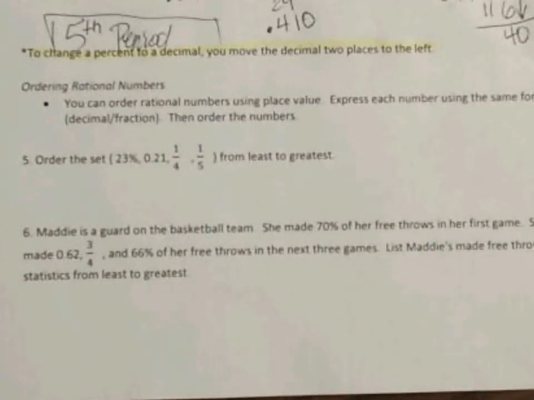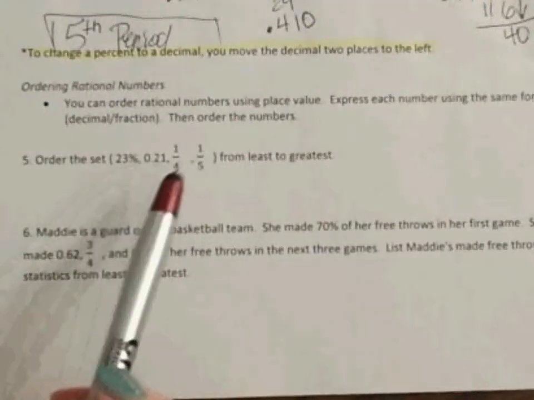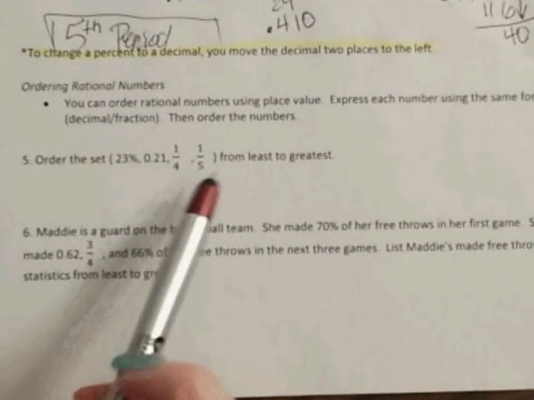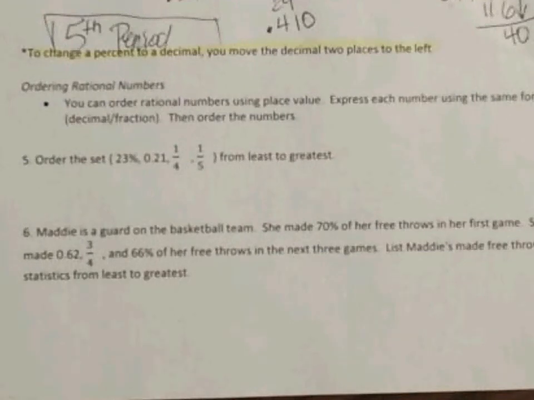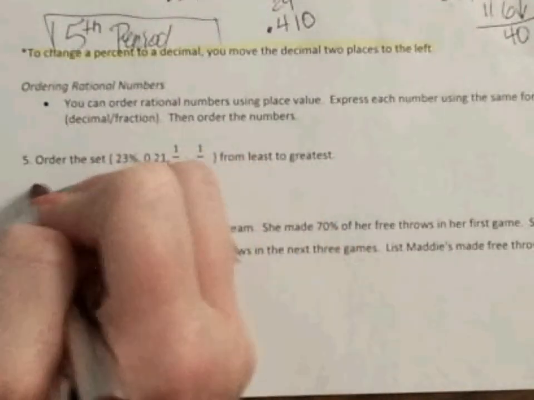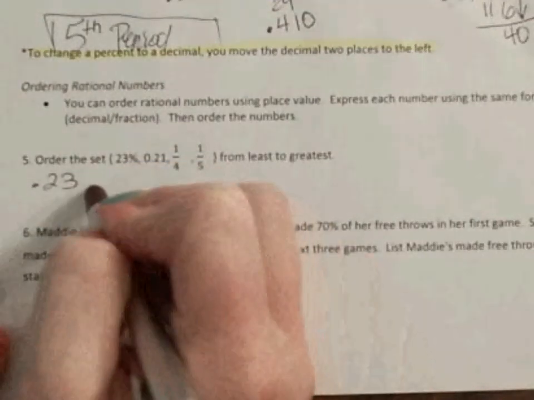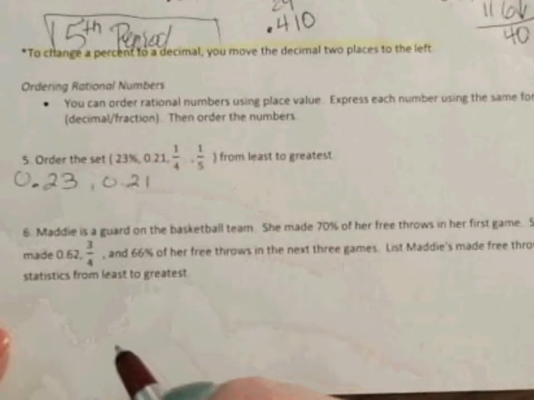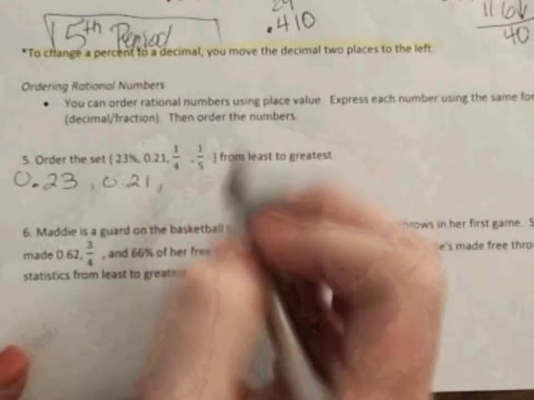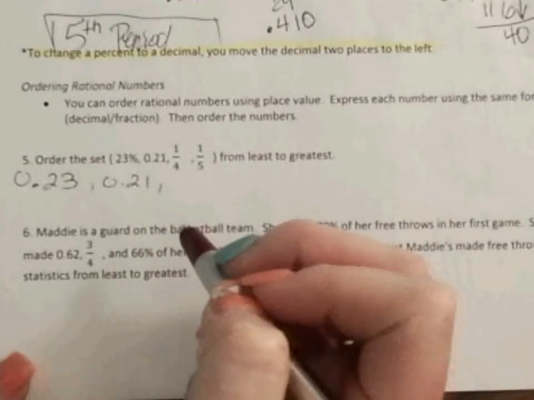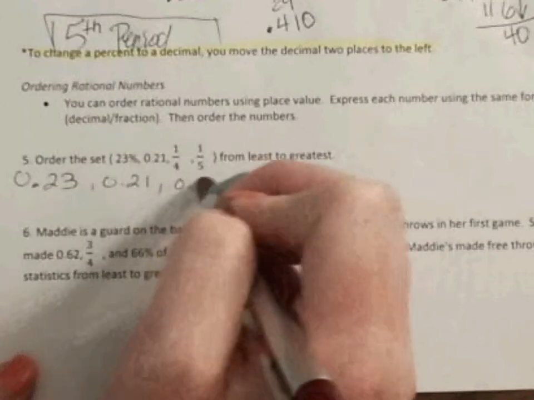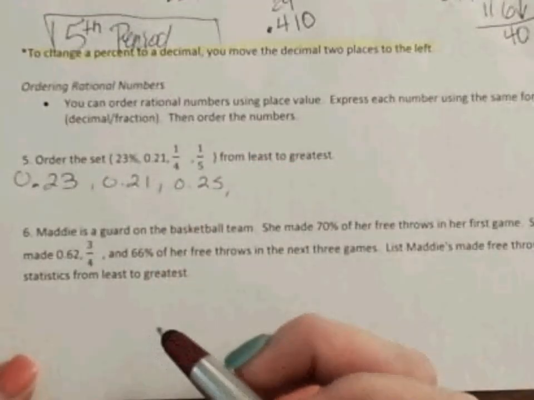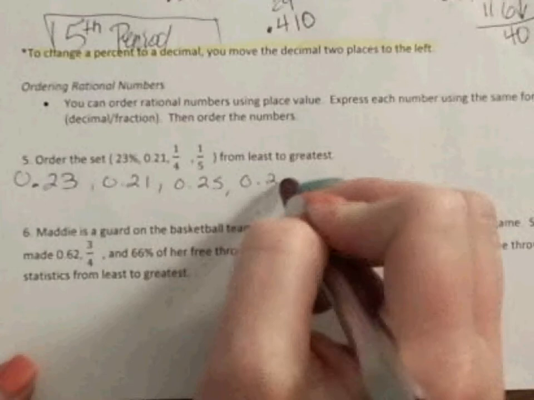So when I look at this, I know that I have a percent, I have a decimal, and I have two fractions. My personal preference is that I put them all into decimals. It's a little bit easier for me to work that way. That way I can go one digit at a time for each place value and compare them. So I know that 23% is 0.23. My 0.21 remains the same. I know that 1/4, if you think of it, that's a benchmark fraction, so you should remember that from last year. That's 0.25. And 1/5, again, that's a benchmark fraction at 0.20.